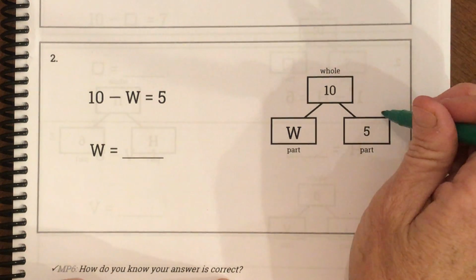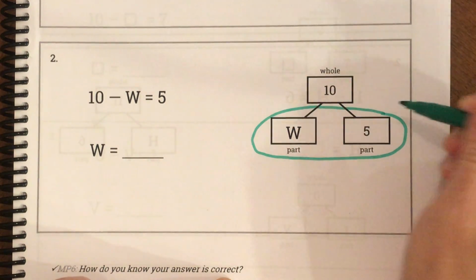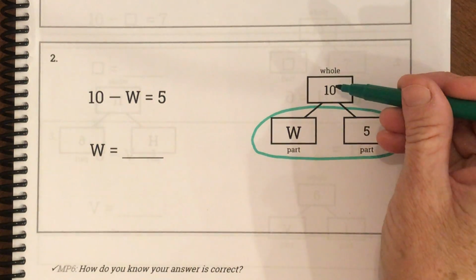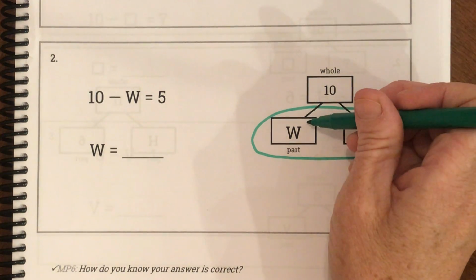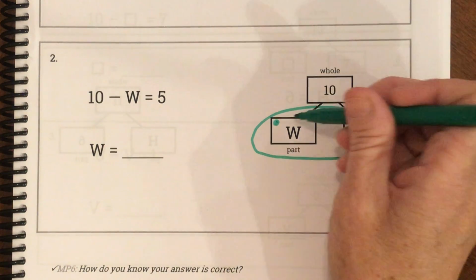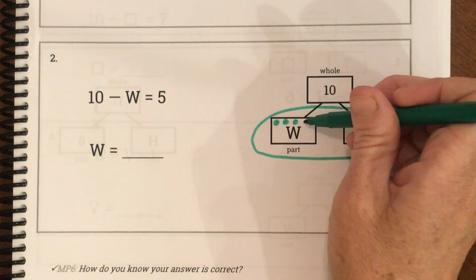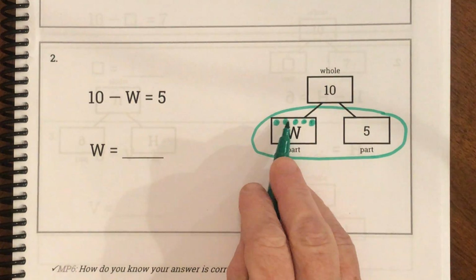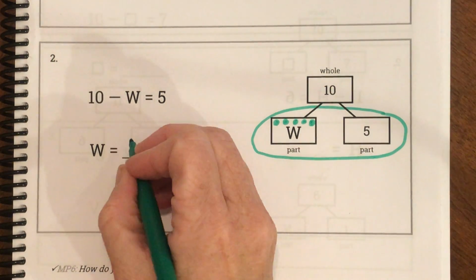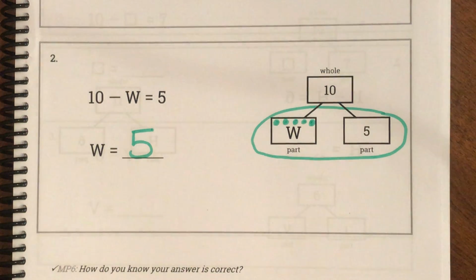Okay, so again, we know that our 2 parts, when I add them together, will equal our whole. So let's use our count up strategy. So we have 5, 6, 7, 8, 9, and 10. Okay, so we counted 1, 2, 3, 4, 5 more to get to 10. So our unknown, or our W, is 5.